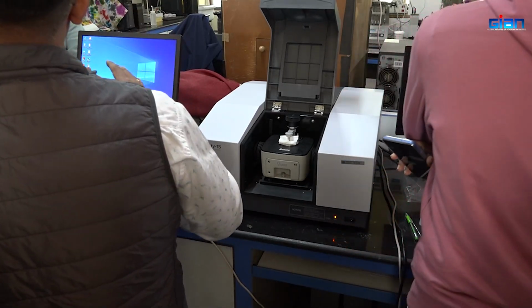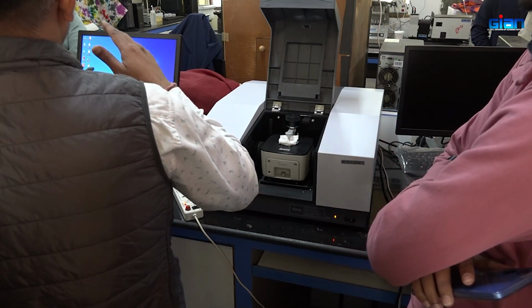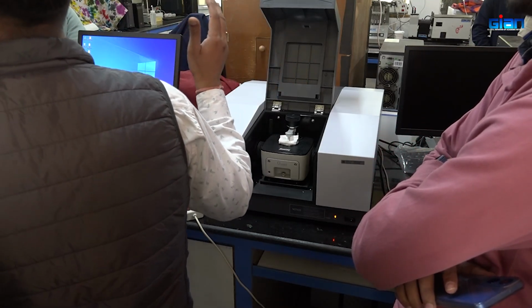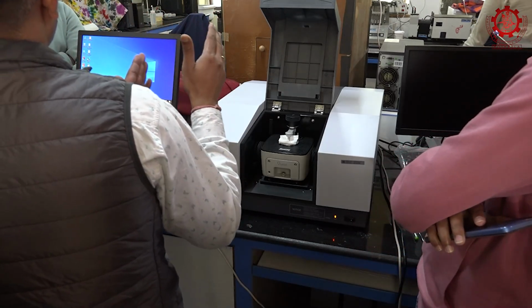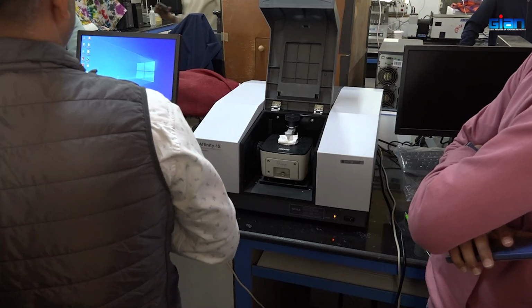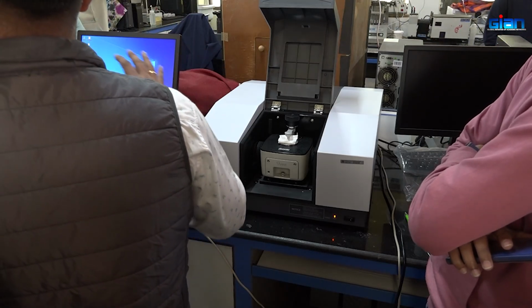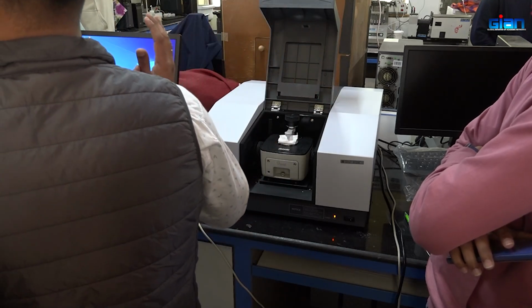So it consists of several regions of electromagnetic radiation, and it has been divided into different regions because researchers have seen that molecules interact differently in these regions.